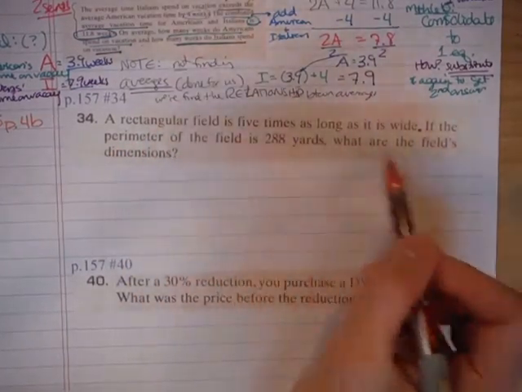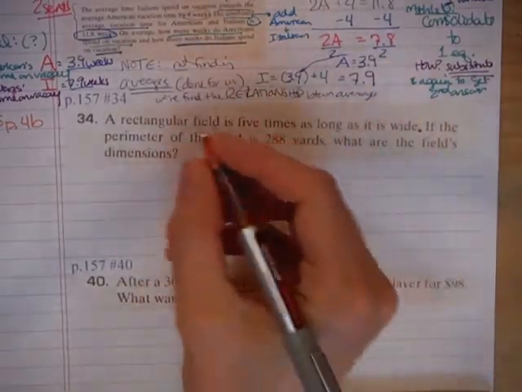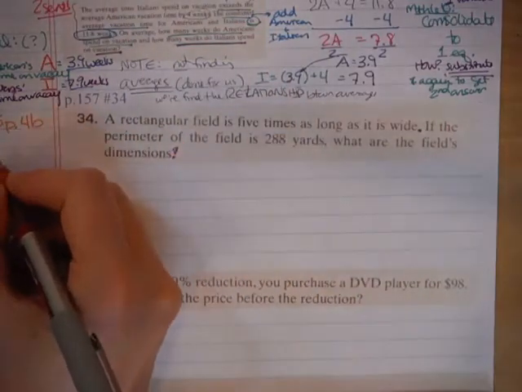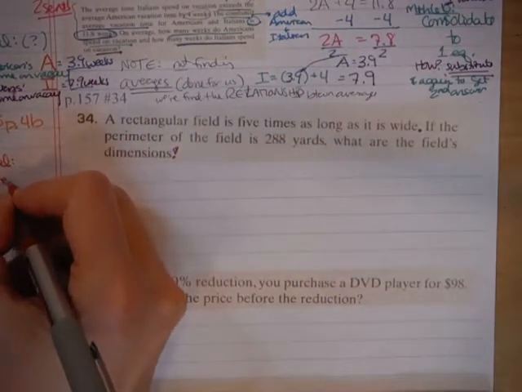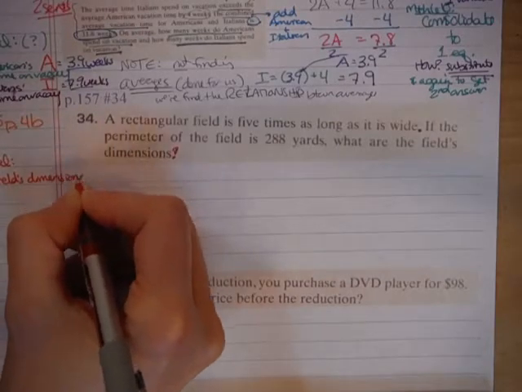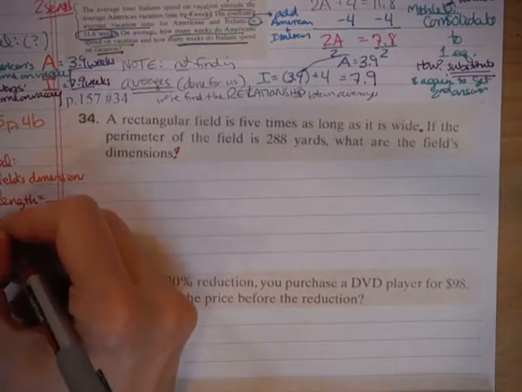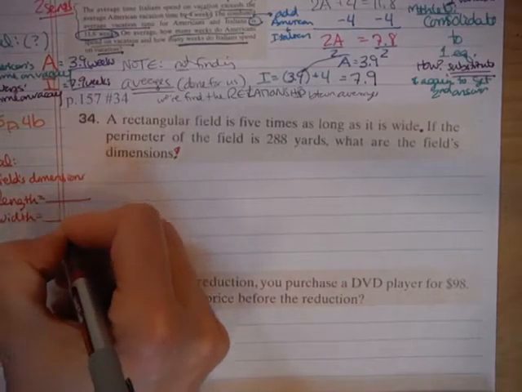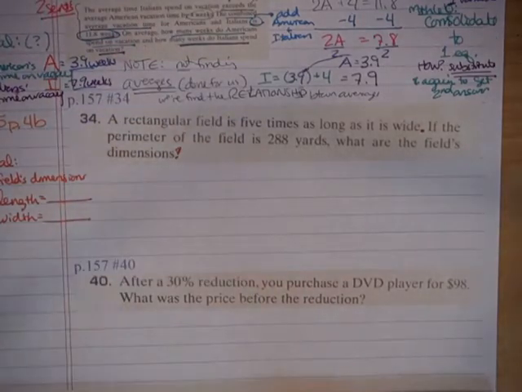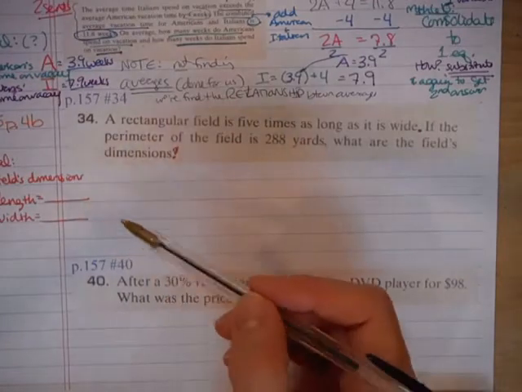So this second sentence not only gives us a second clue to what's happening, but it also involves our goal in here. So our goal is to find the field's dimensions, which is a fancy way of saying we need to find the length and the width. And I take the time to write this out because then I know when I can stop and when I have to keep going. So again, there's 2 answers here. I need to find length and width.